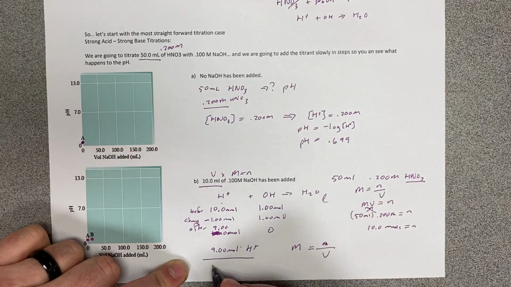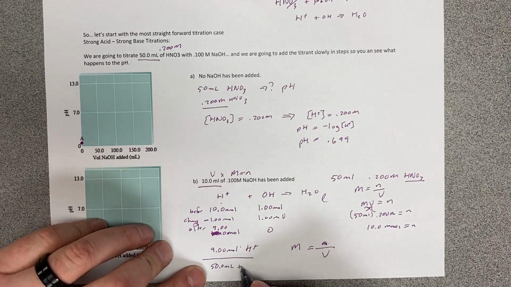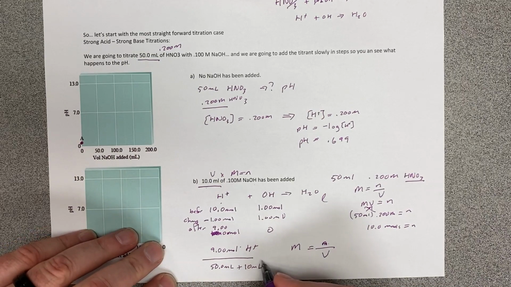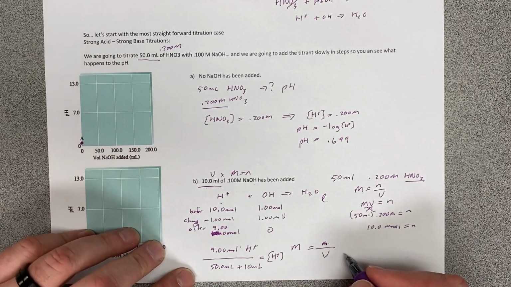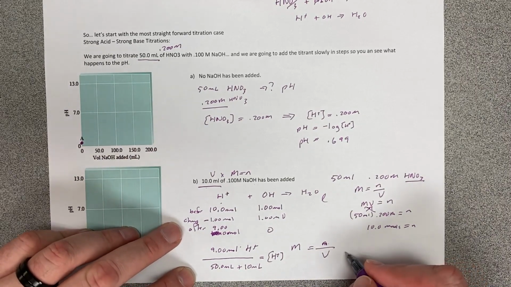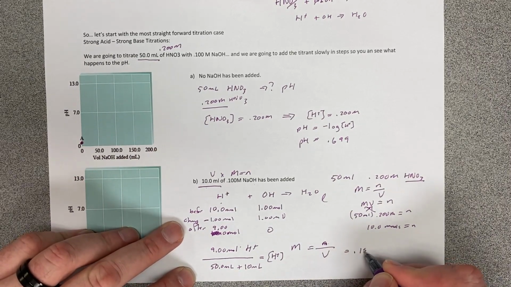So I'm going to have to add both my 50 milliliters that I had originally of my acid to the 10 milliliters of NaOH that I've added in. That's going to give me my H plus concentration. And when I do the math on that, my H plus concentration is going to equal 0.15 molar.